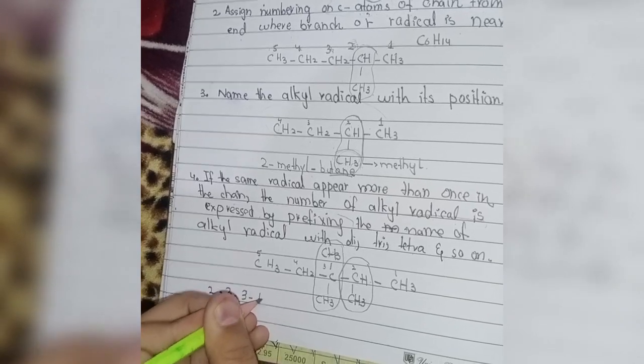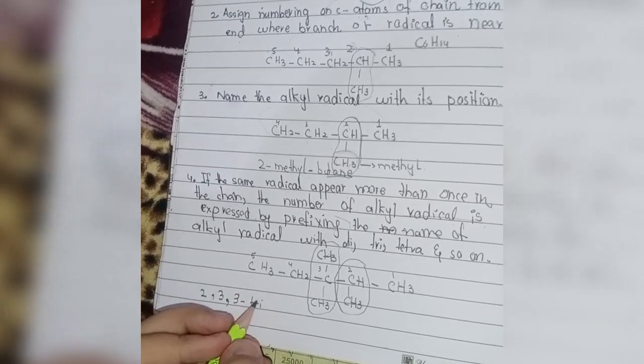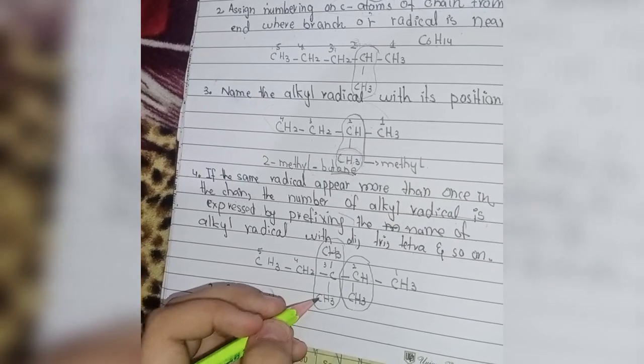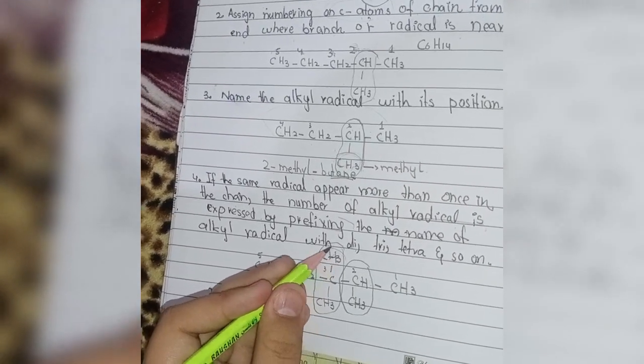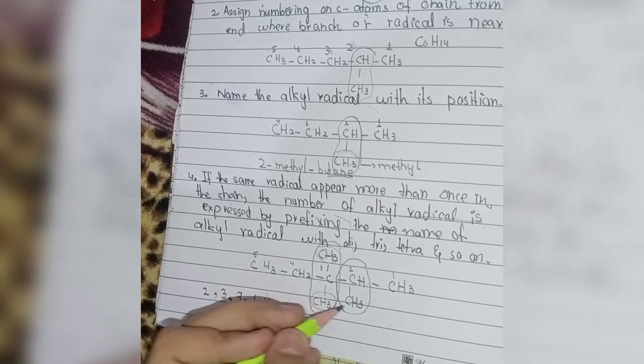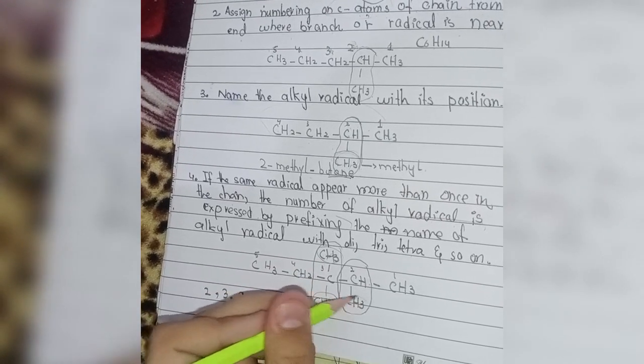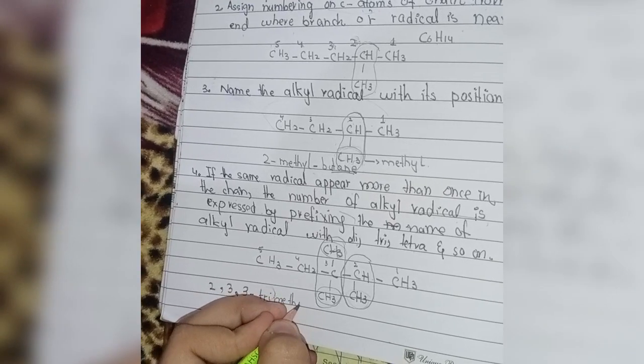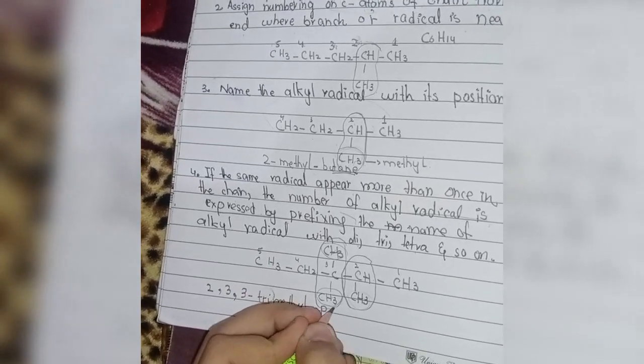And here we have trimethyl, and we have to put the prefix, that is tri. How tri? Because here we have 3 carbons and here we have the 1, 2 and 3 groups of methane. So we get trimethyl pentane. This is the structure of pentane.